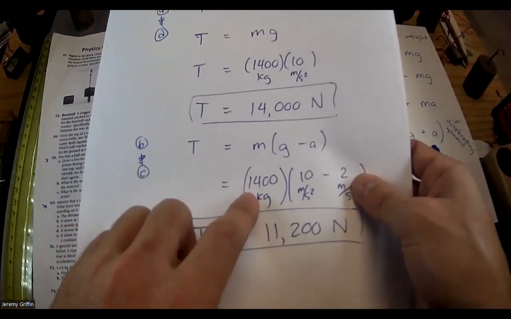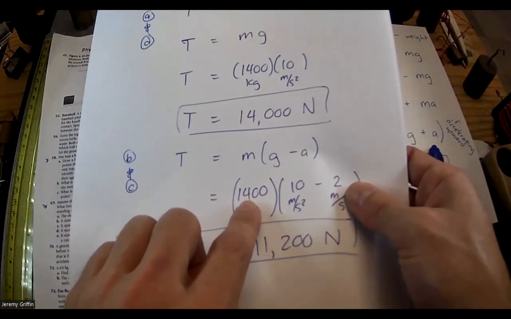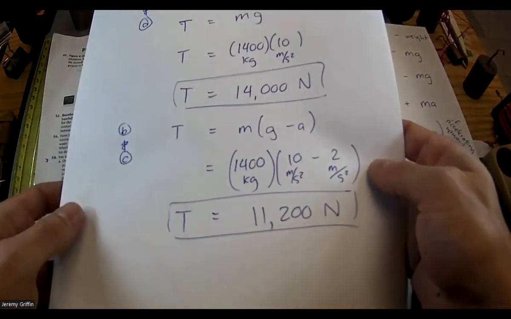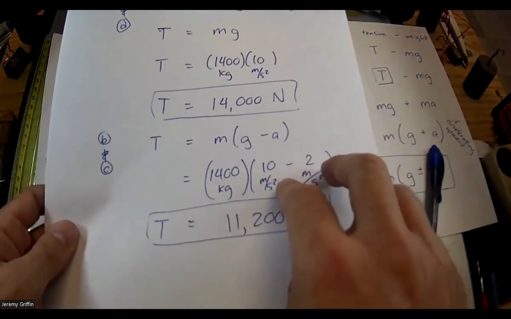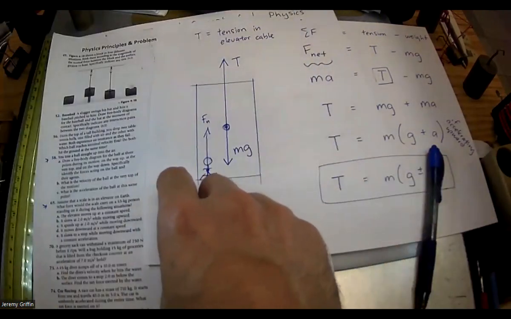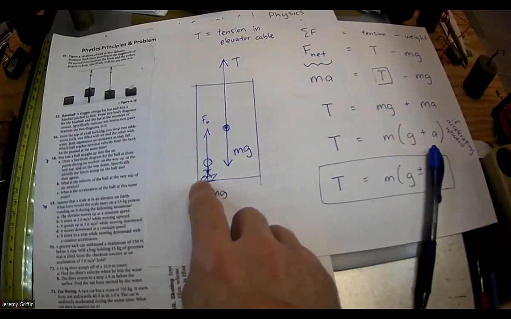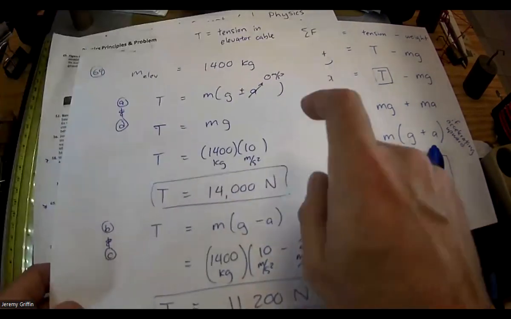Okay, I said 1400 kilogram elevator. You say 53 kilograms for the guy, right? And then everything else follows. The g there is still 10, so there. Okay. So your guy should usually weigh 530 newtons. That's your answer to part A.